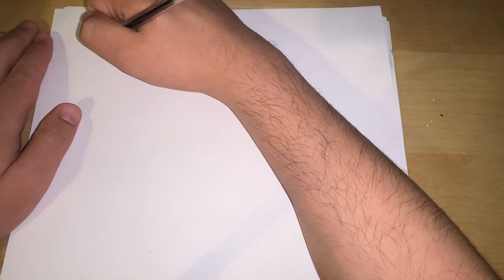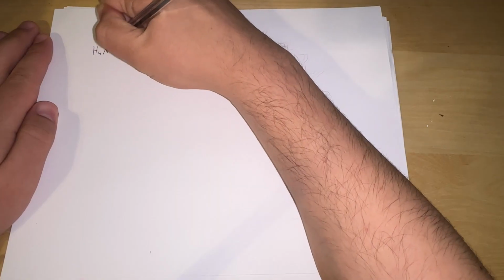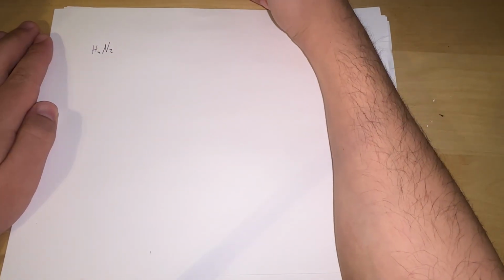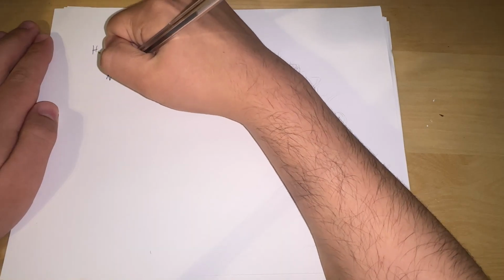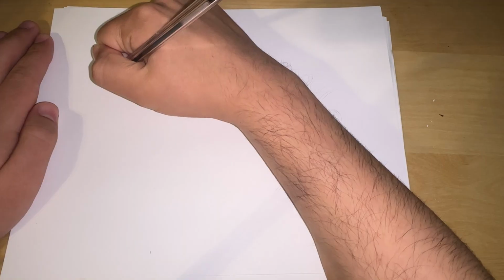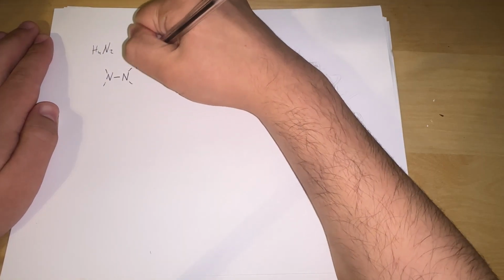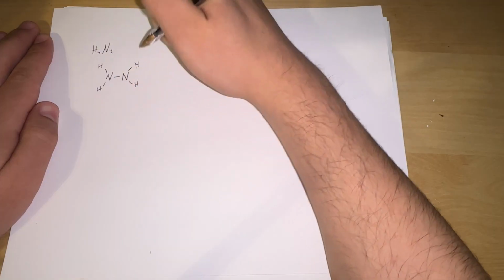Let's determine the point group of hydrazine, H4N2. So what does hydrazine look like? We have a nitrogen singly bonded to another nitrogen, and each nitrogen is singly bonded to two hydrogens.